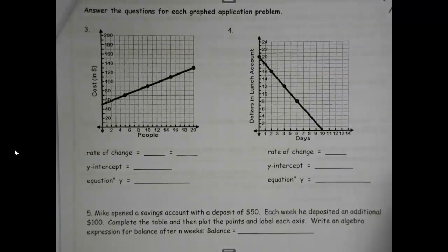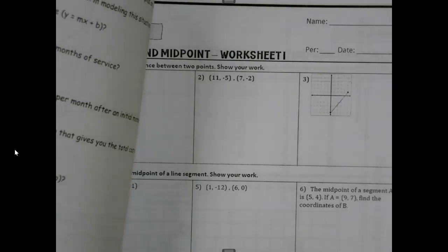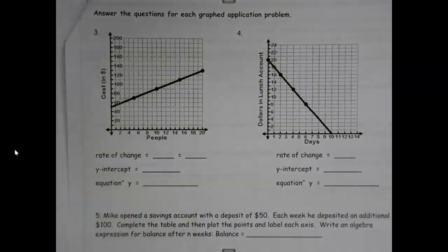This last part, and I just want to check one thing before I get going here. Yep, we're going to want to do one of those. Okay, one of these and one of those, and then we're set. So answer the questions for each graphed application.